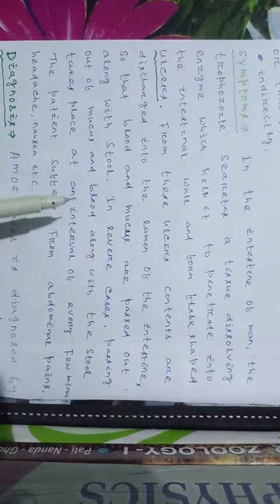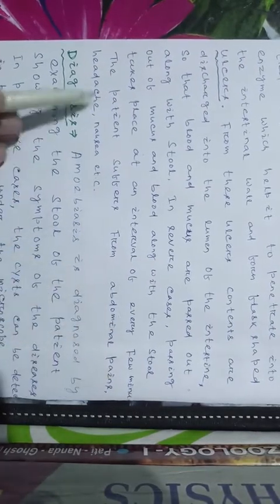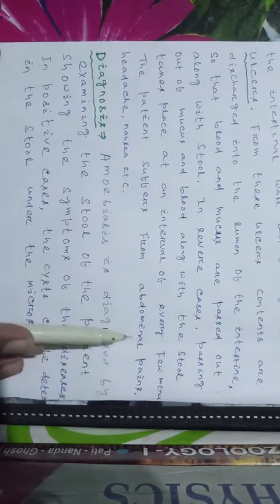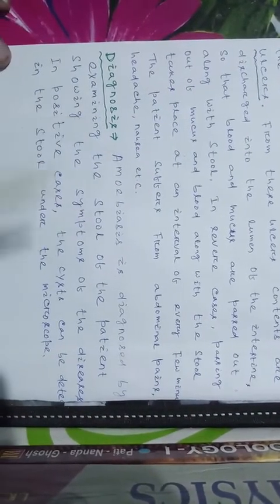In severe cases, mucus and blood are passed with the stool at intervals of every few minutes. The patient suffers from abdominal pain, headache, nausea, etc. Nausea means a vomiting sensation.